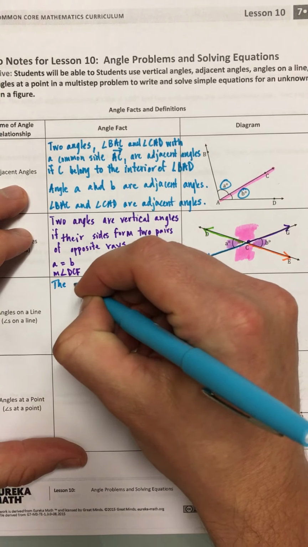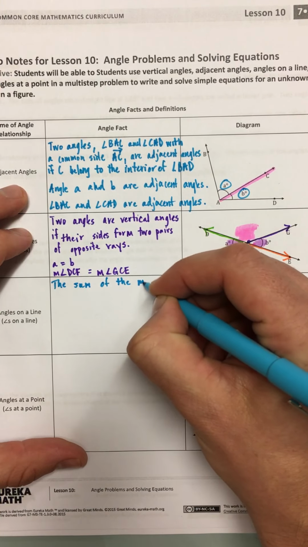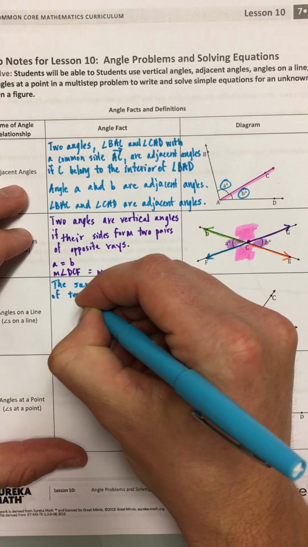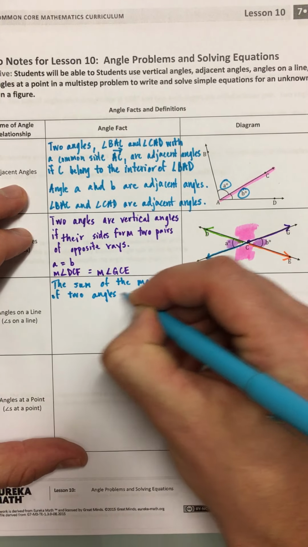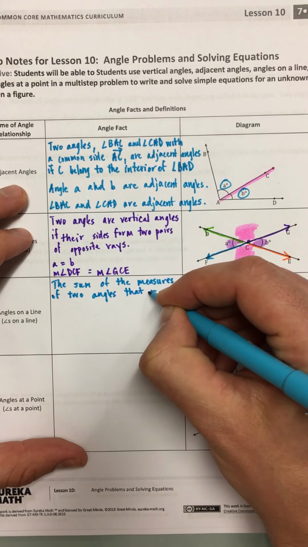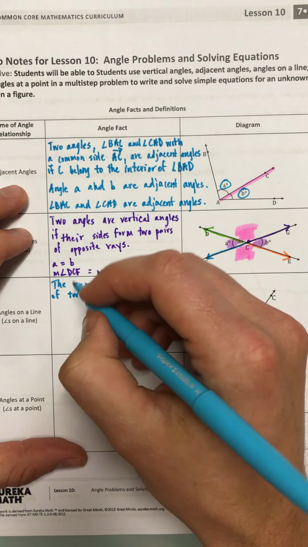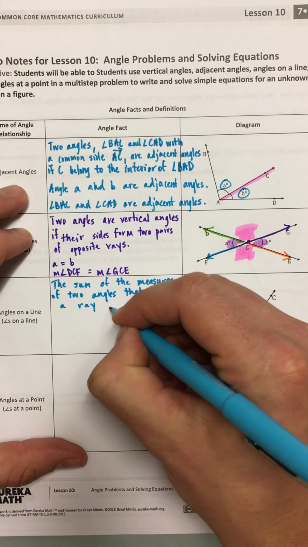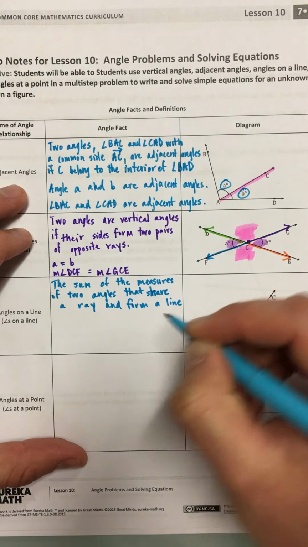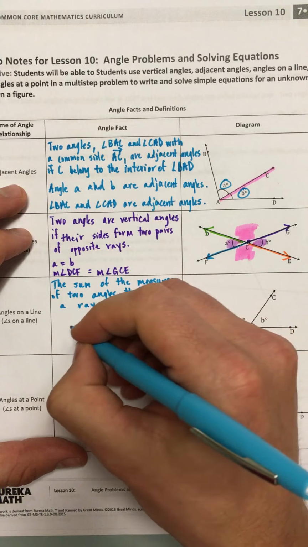So the sum of the measures of two angles that share a ray and form a line sum to 180 degrees.